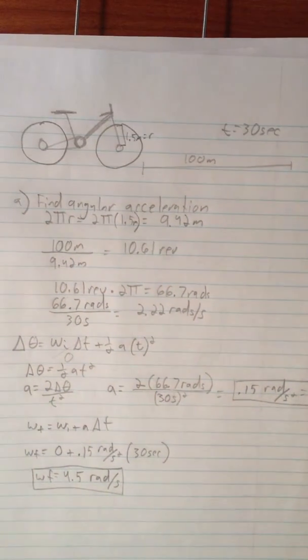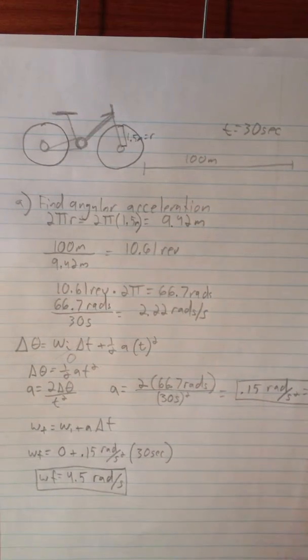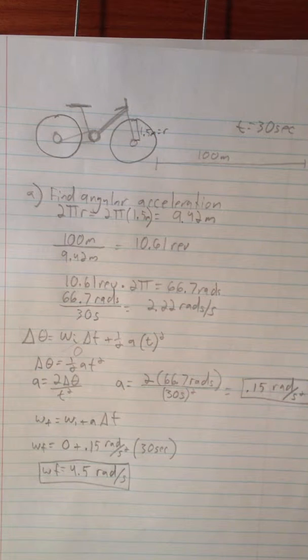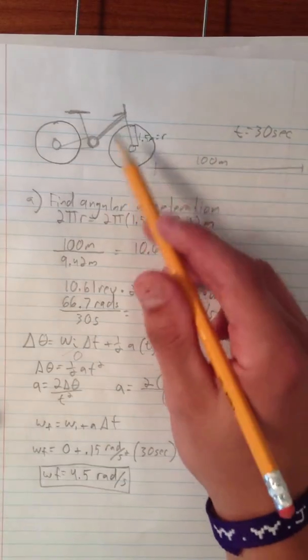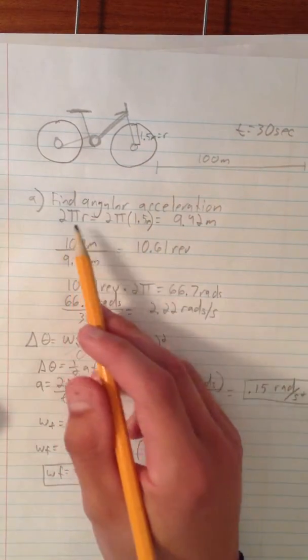But before I get started, I know that whenever I solve rotational dynamics, I like to find the revolutions, the radians, and the radians per second, just so I know I have all the information I need to solve any questions they might ask. So I know that the circumference of this circle will equal 2 pi r.